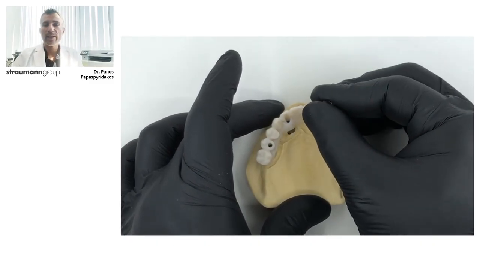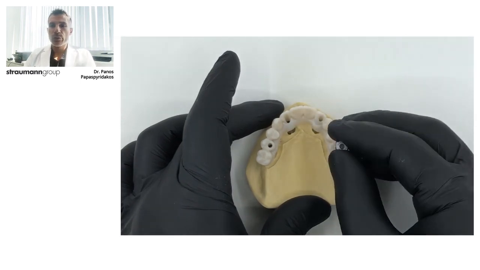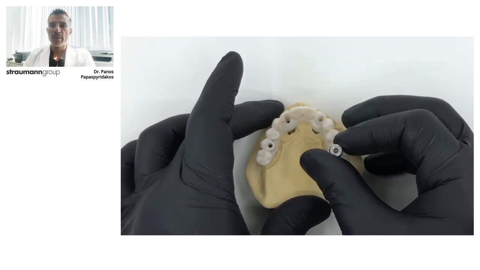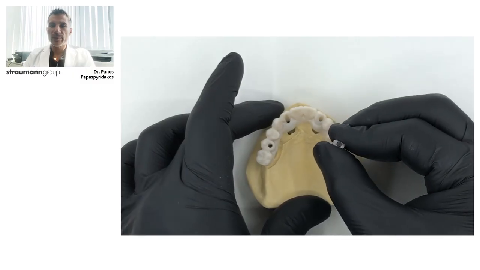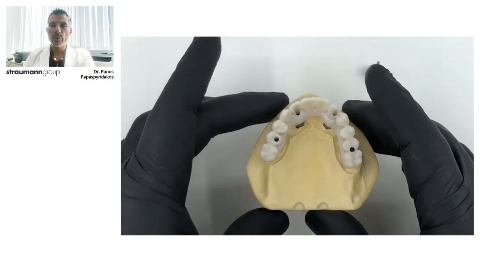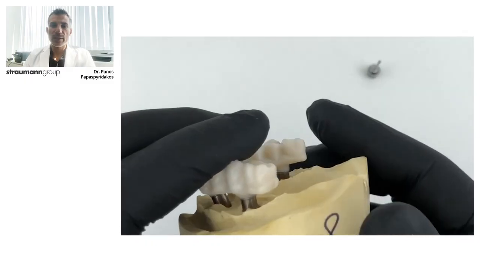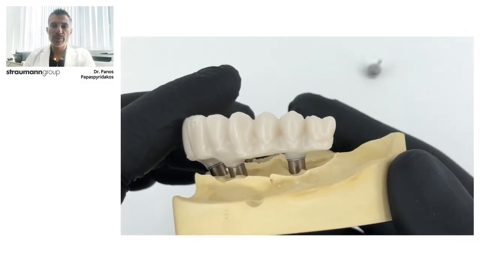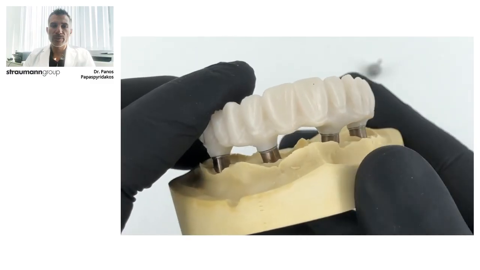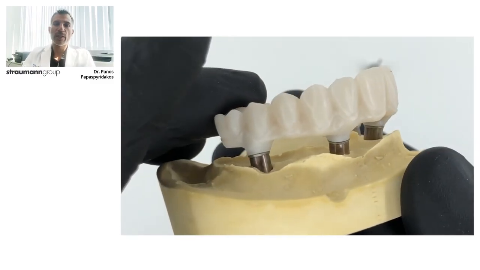Periapical radiographs in a standardized manner were also taken to conclude the fit assessment. You see here the framework being assessed. And this is how it looks like.